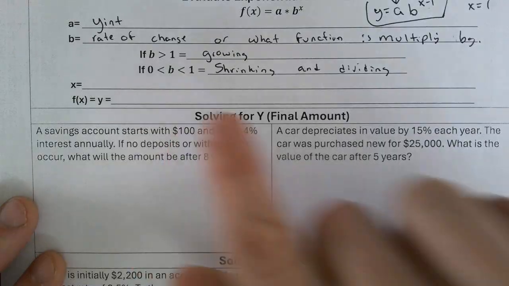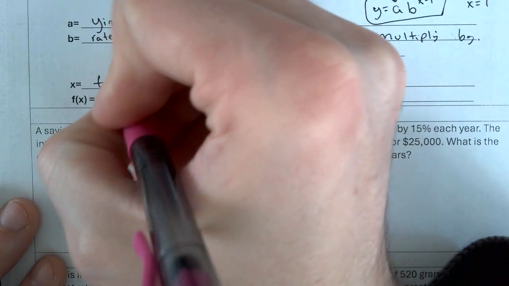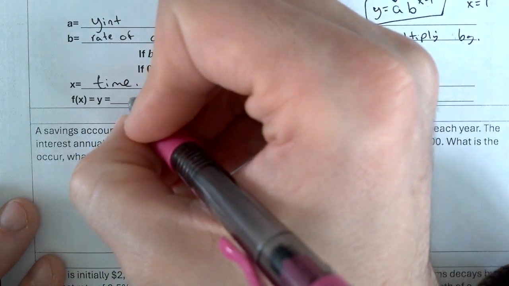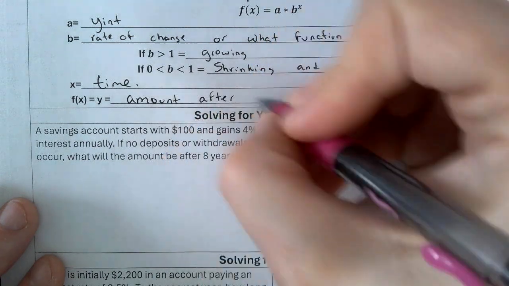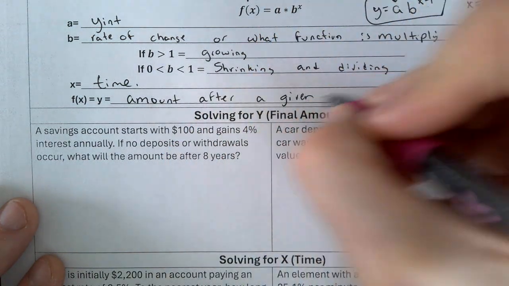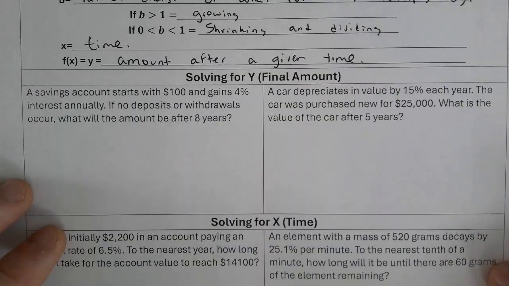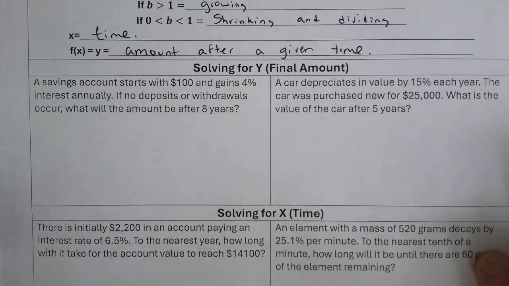So we have a savings account. Oh, wait a minute. I'm sorry. X is equal to the time. And f of x is equal to y, which is equal to the amount after a given time. And that amount could represent money, which in most cases it will, or the amount of elements like it is on this problem.